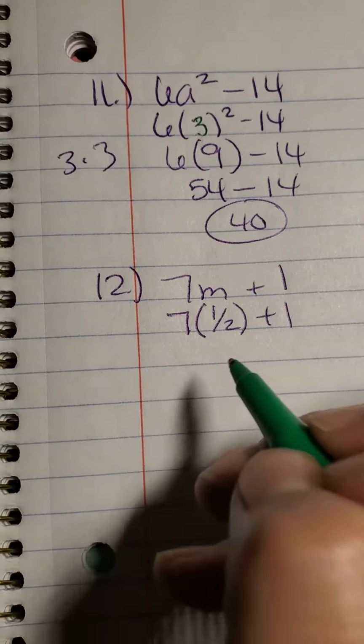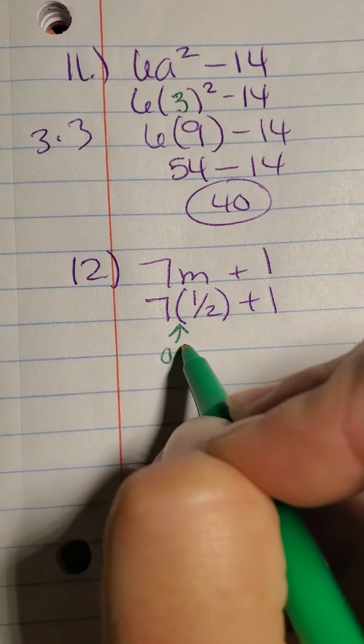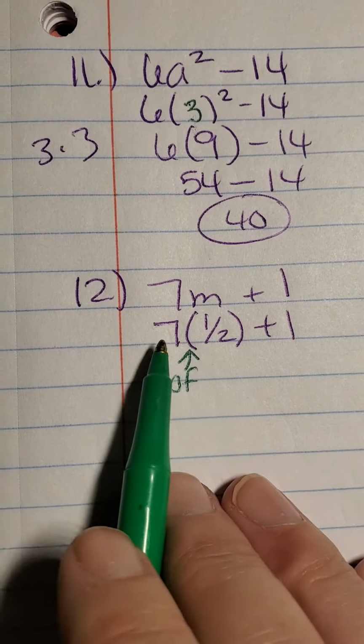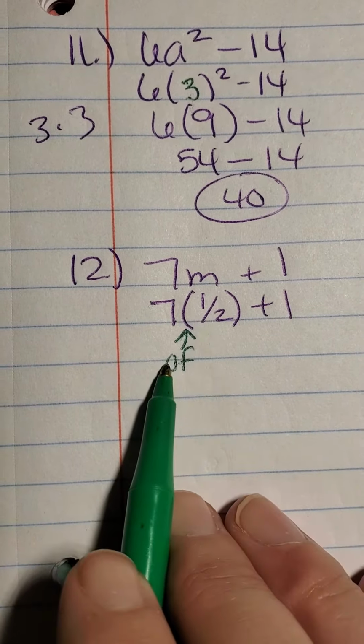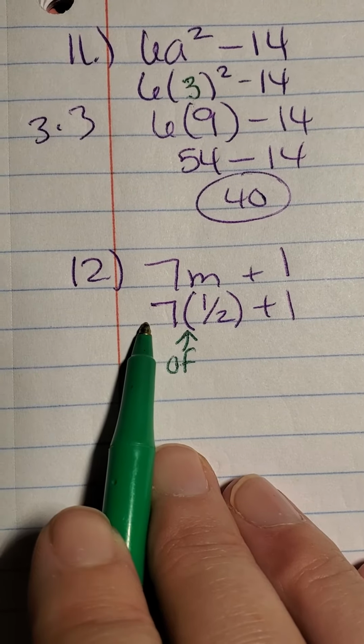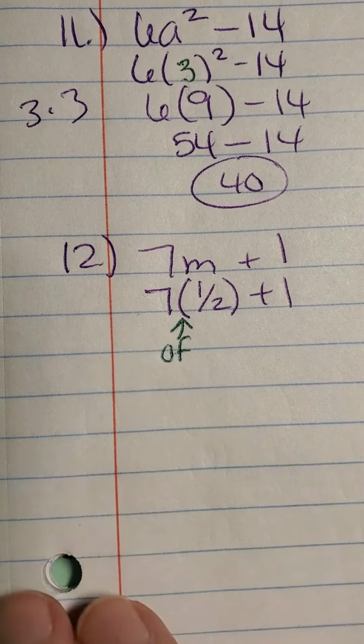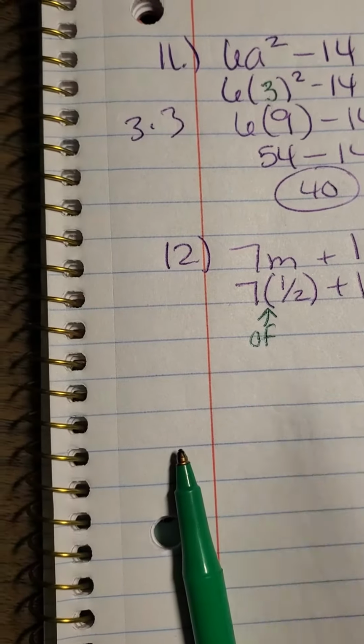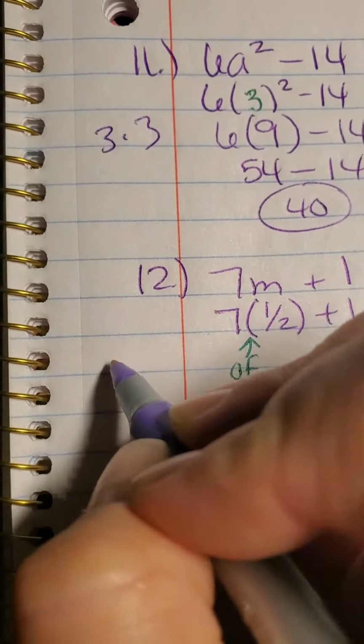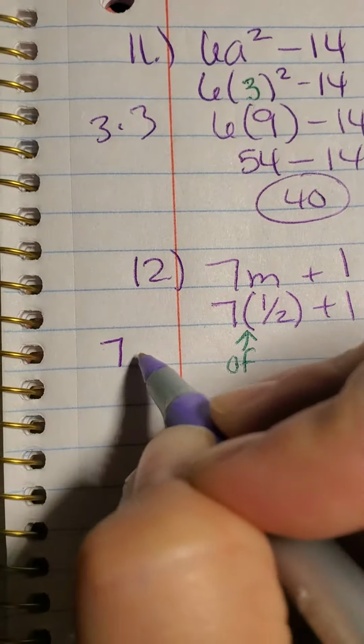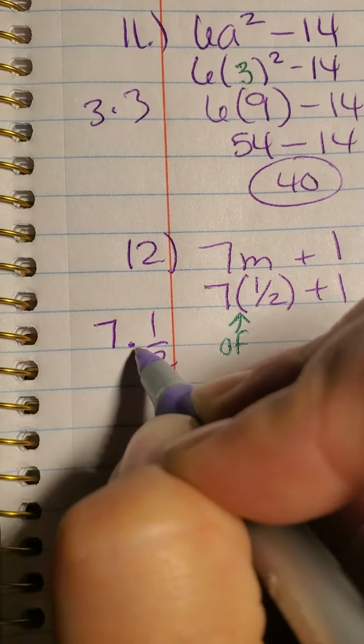So don't forget, this actually can say "of." Right here, we just need half of 7. That's all we're trying to find, is half of 7. So take it out to the side if you need to, if you can't picture that in your head. I usually can't. 7 times a half.